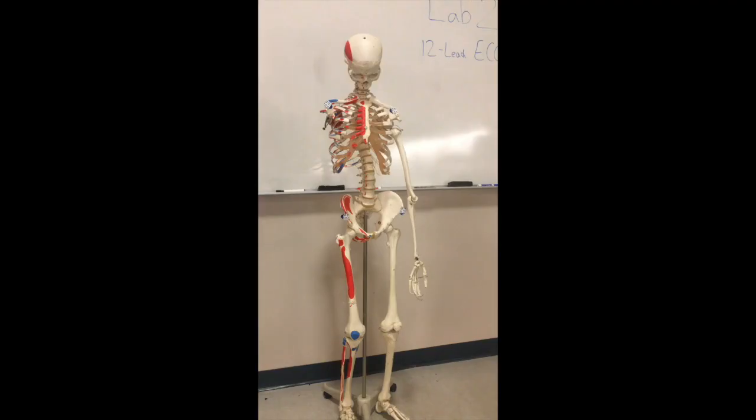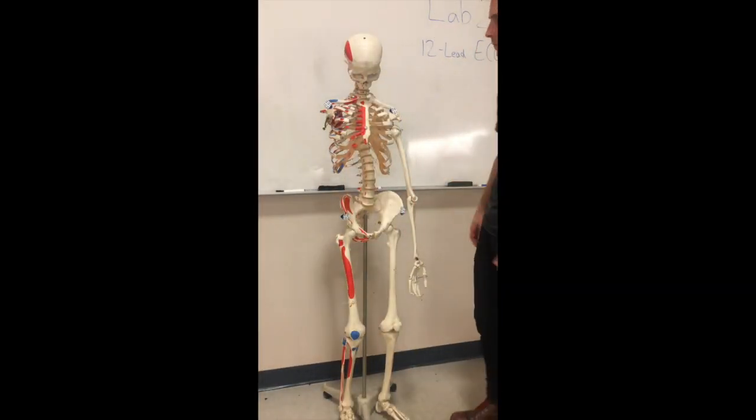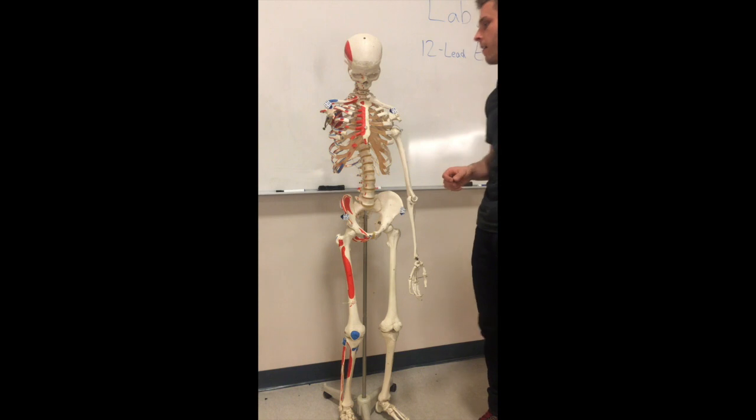Okay, so now we're going to show the placement of the 6 chest electrodes. These 6 chest electrodes are going to create another 6 views of the heart, which is going to lead to our 12-lead ECG. Okay, so it's easiest to place the electrodes on the chest in order of 1, 2, 4, and 6, and then place 3 and 5 after to fill the gaps.